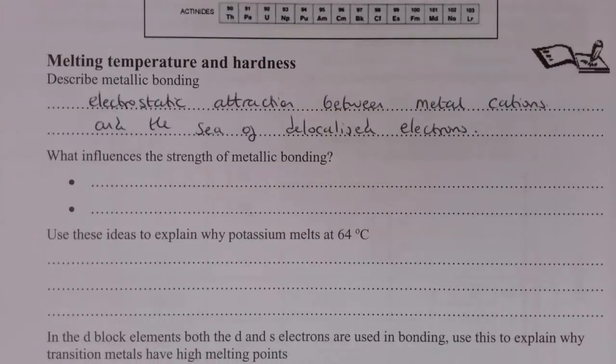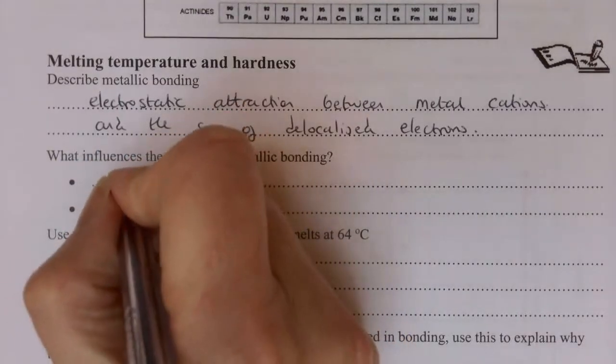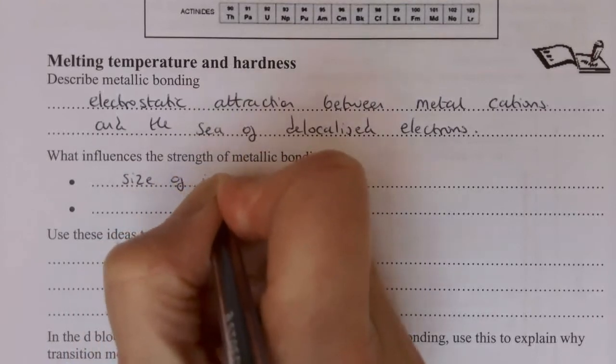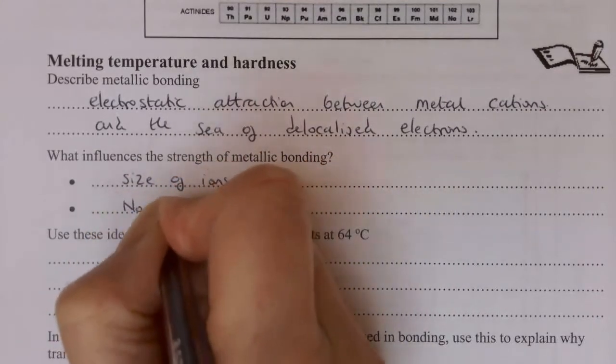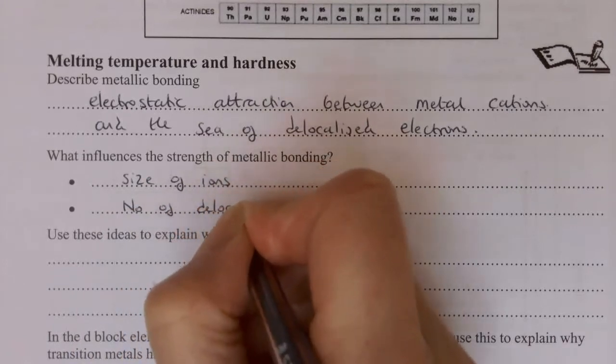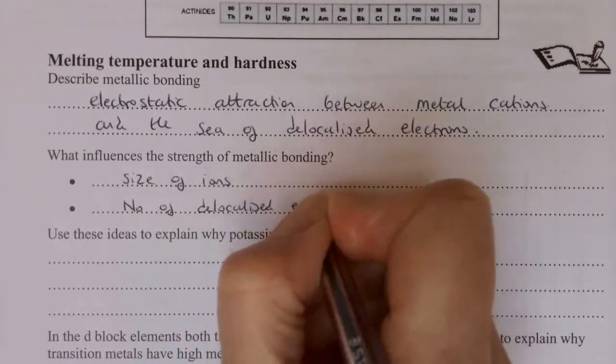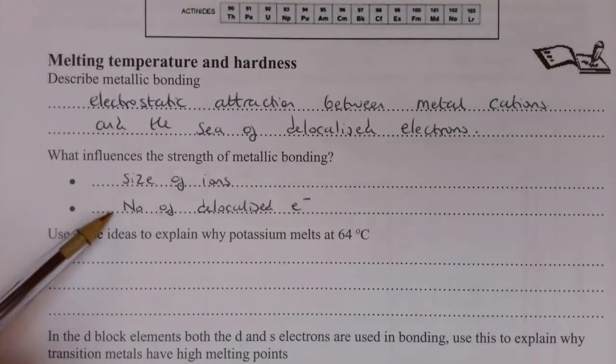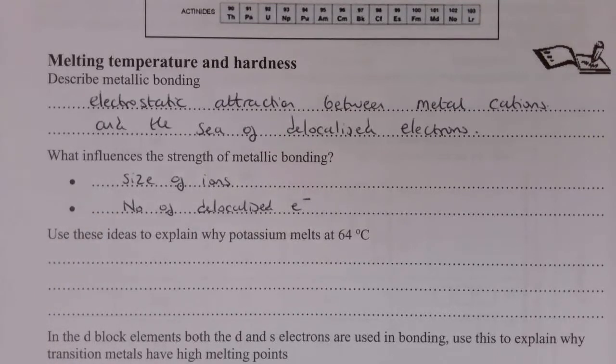And when talking about the strength of metallic bonding, like when we talk about the strength of any bonding, we're talking about size and we're talking about charge. In this case, it is the size of the ions and the number of delocalized electrons. So the smaller the ions, and the greater the number of delocalized electrons, the stronger the metallic bonding will be. So magnesium has a higher melting point than sodium because magnesium ions are smaller and they delocalize more electrons, and therefore the electrostatic attraction is going to be stronger.